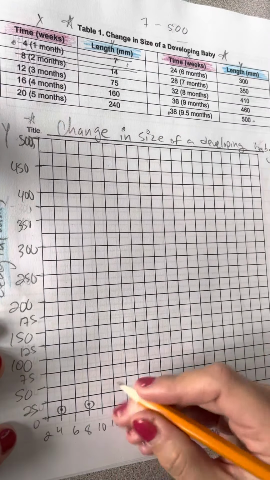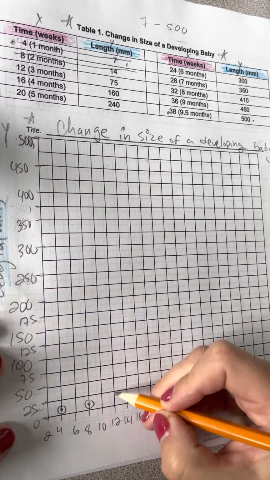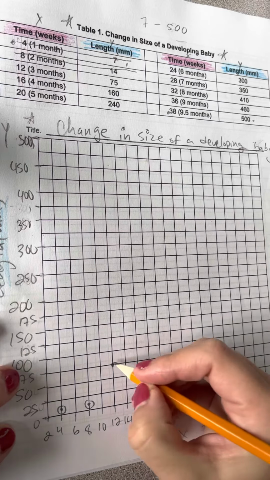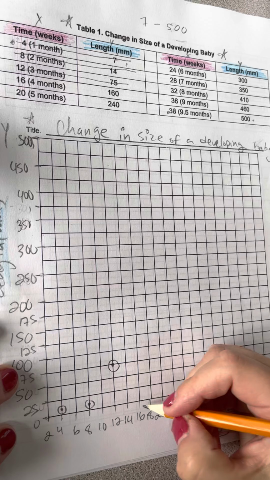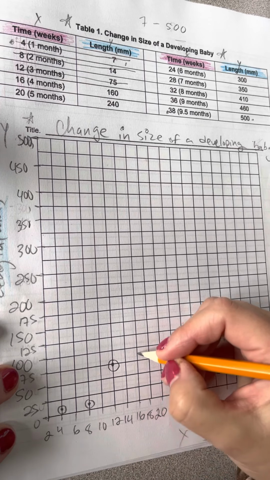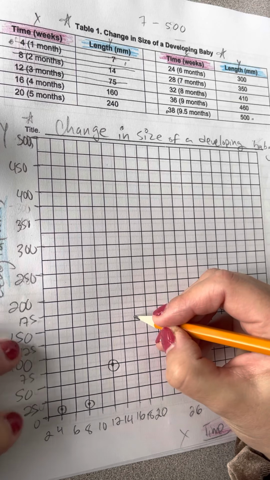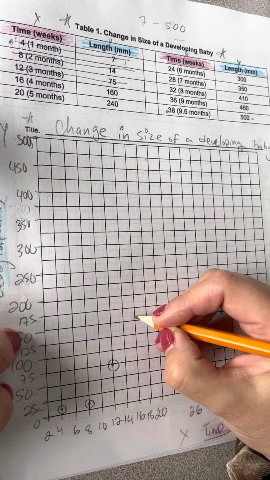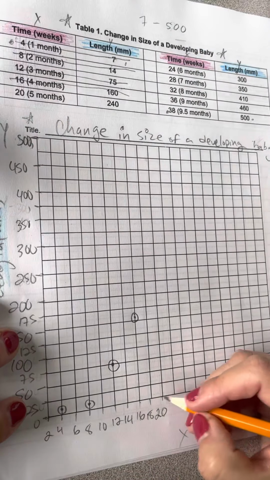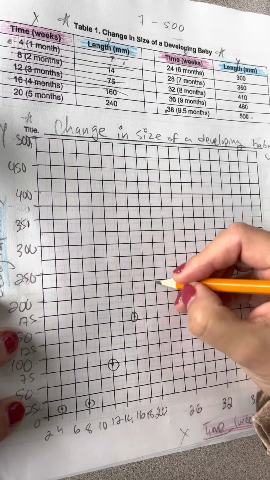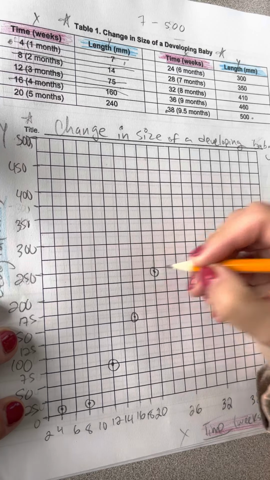Then I'm gonna go to 12. So that's right over here. 12 and 75. Now we have a number that we can find specifically on the y-axis right there. And then I'm gonna cross it out. Then I'm gonna go to 16 and 160. 160 is a little bit above 150 line, right over here, okay? I'm gonna circle it, cross it out. 20 and 240. So I'm gonna go right below 250 and then circle it.